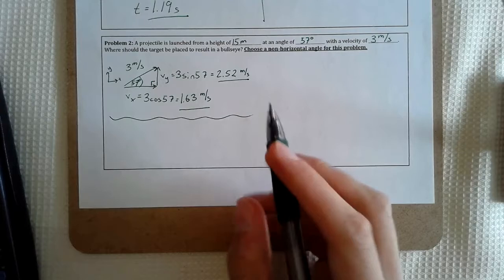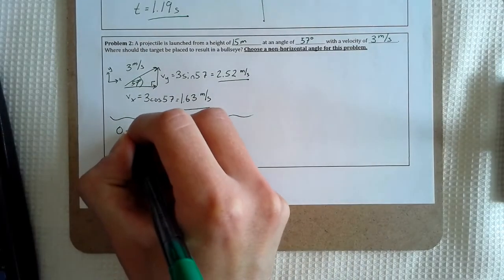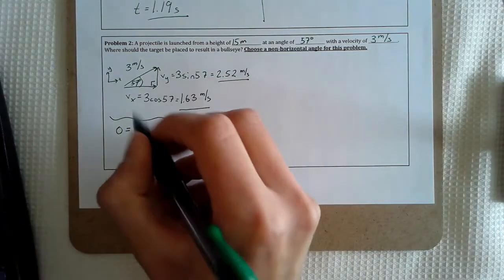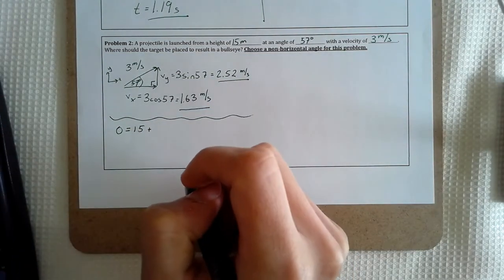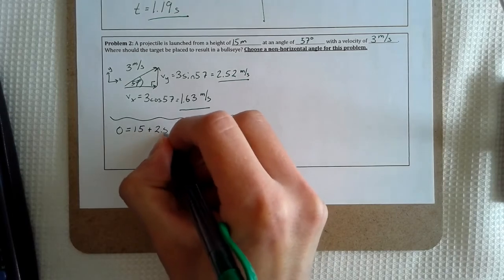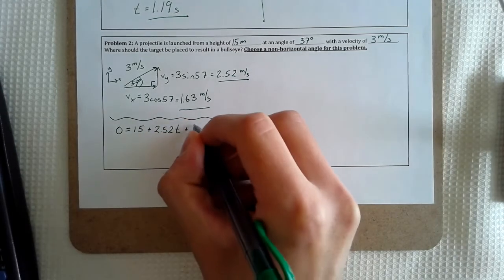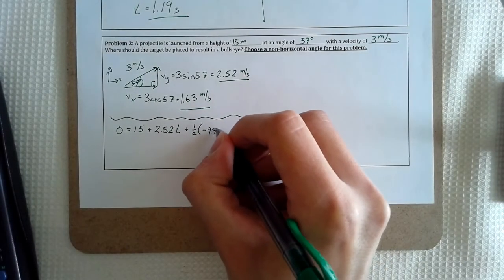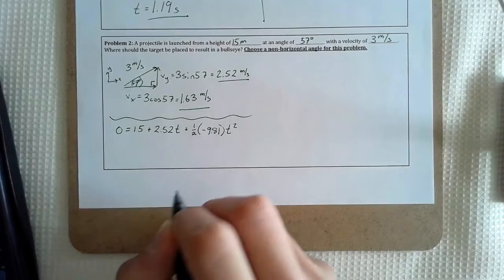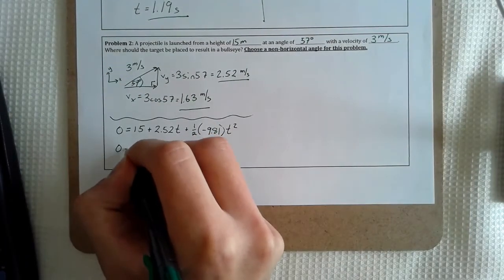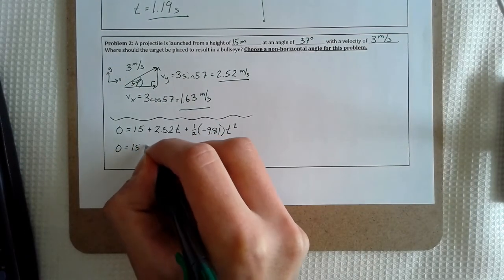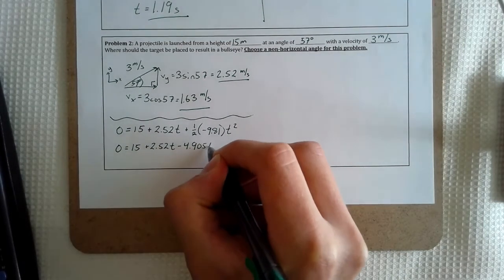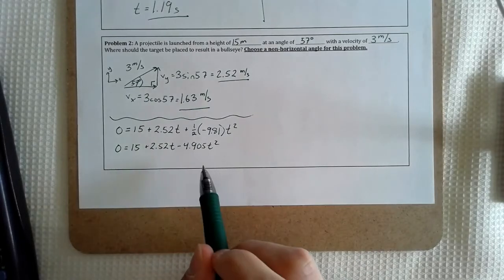So for the y direction, our final position is going to be 0 because it hits the ground. Our initial position is going to be positive 15 because it starts at a height of 15. Now this next term is not going to be 0. The initial velocity is going to be 2.52 times t plus 1/2 times our acceleration in the y direction, negative 9.81, t squared. Clean this up just slightly. We have 0 equals 15 plus 2.52 t minus 4.905 t squared. And this is a quadratic equation.